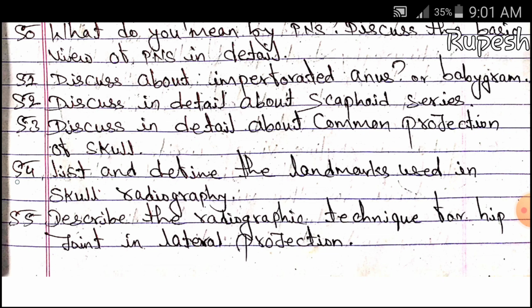Question number 54. List and define the landmark used in skull radiography.